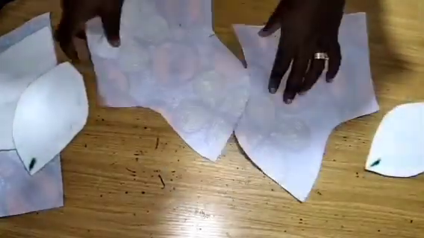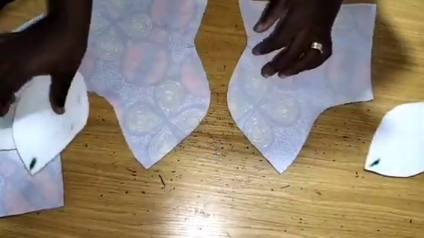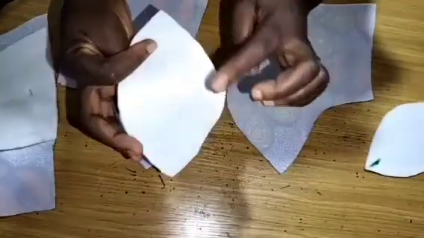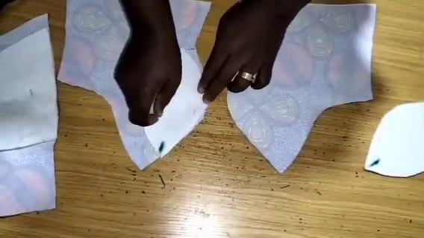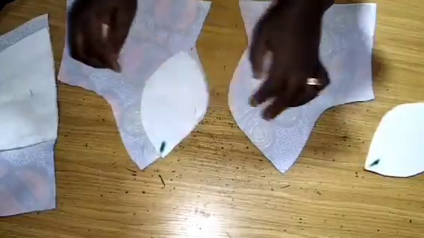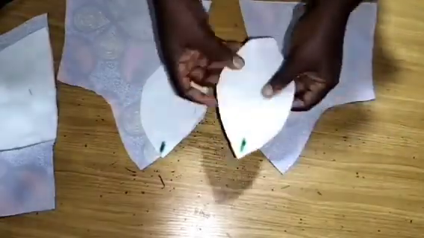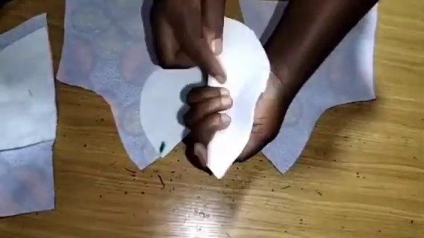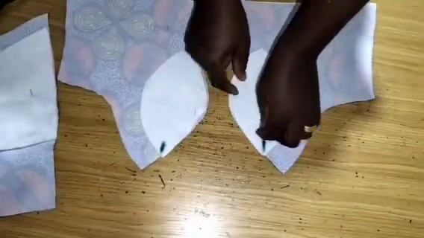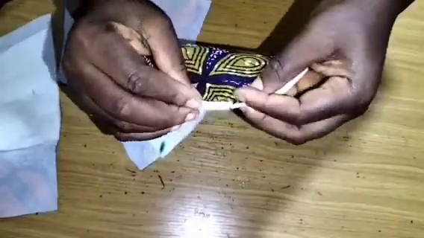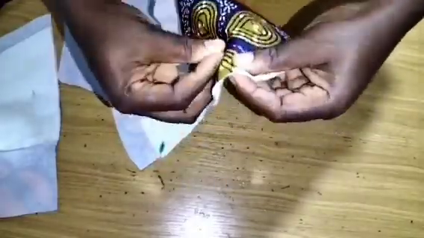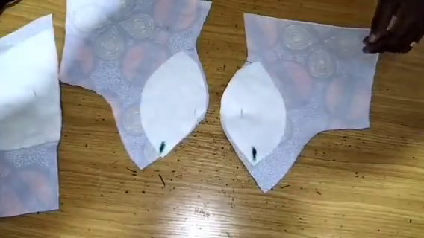So at this one, this is it. You place it this way. This is the mark I told you. This is the shiny part. This is the upper part. You pin notch to notch. The shiny part has to lay on this, notch to notch. So this is it. You can see that. So I'll just secure it with my pin. I'll secure here and here. Do the same for this.